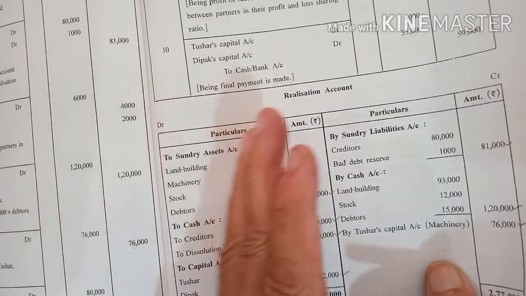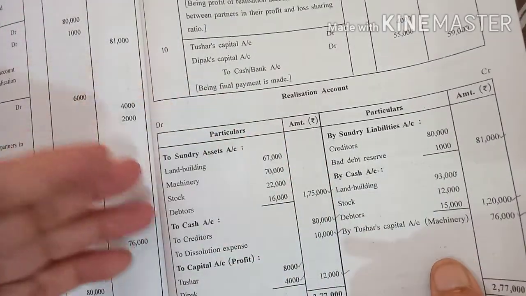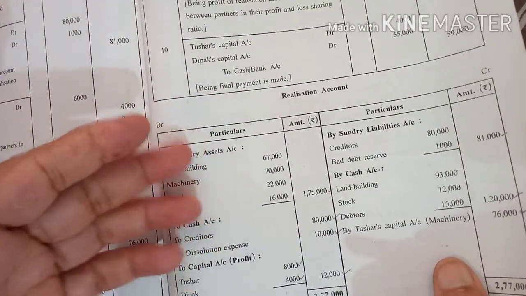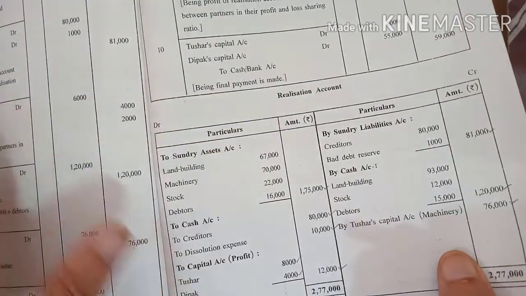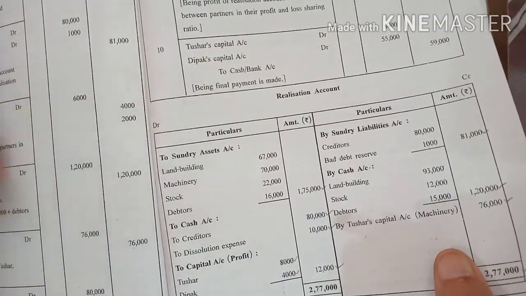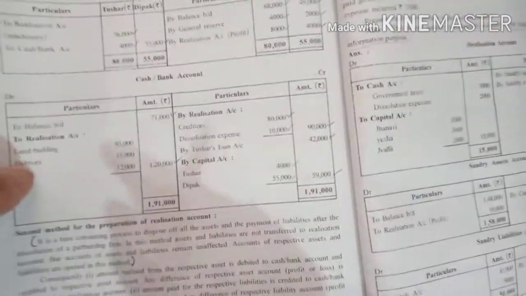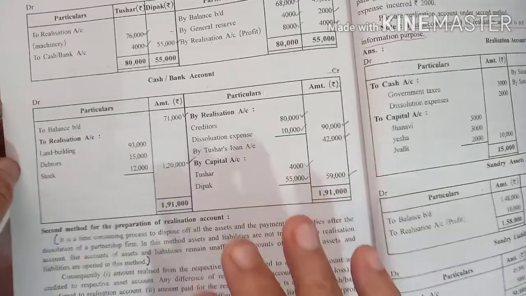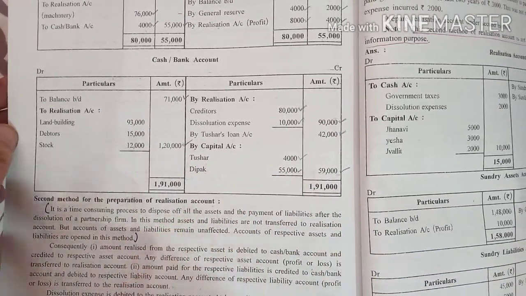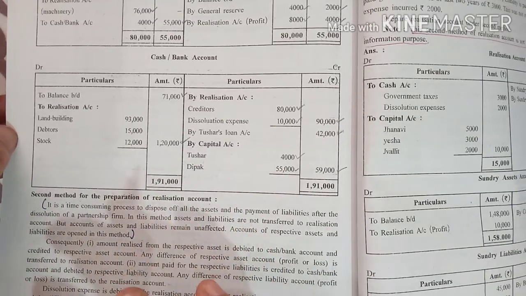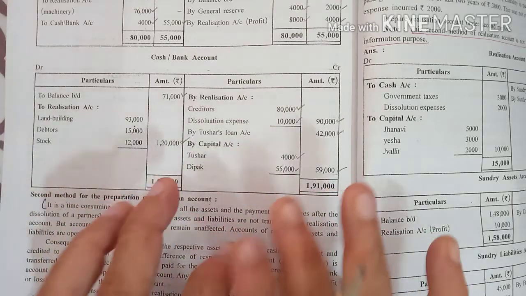And from that, whatever assets we are selling or liabilities we are paying, we are doing through the realization account, and the balance of the realization account, whether profit or loss, we are transferring to the partners' capital account. When we taught you the 5th chapter, we did the revaluation account, and in one more video I told you about the memorandum revaluation account. Here also it is like that.